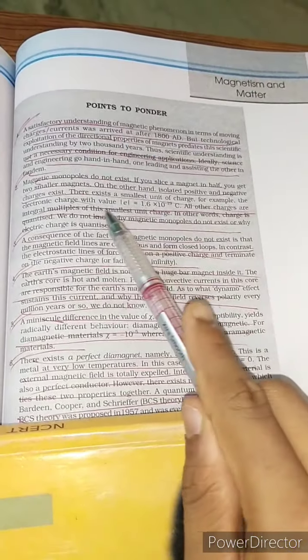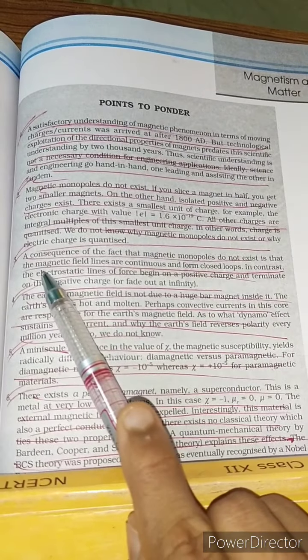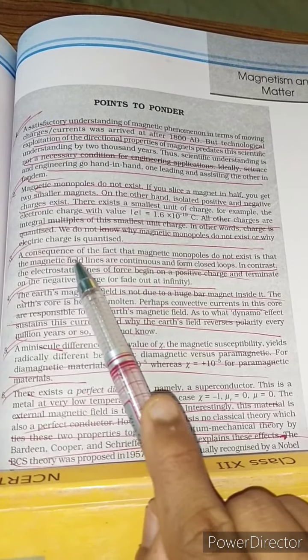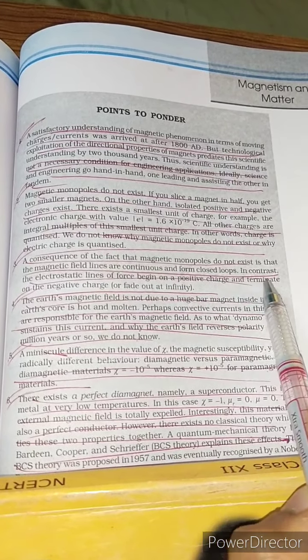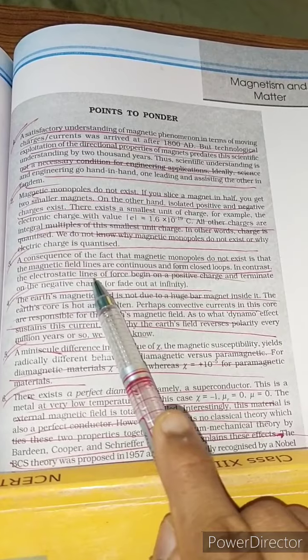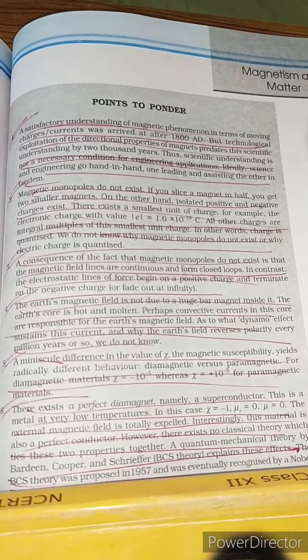Now the third point is a consequence of the fact that magnetic monopoles do not exist. The magnetic field lines are continuous and form closed loops. In contrast, the electrostatic lines of force begin on a positive charge and terminate on a negative charge or fade out at infinity.